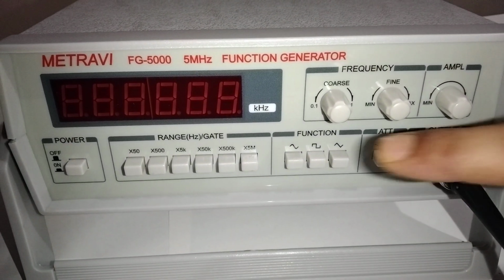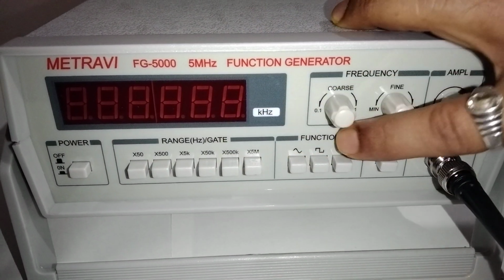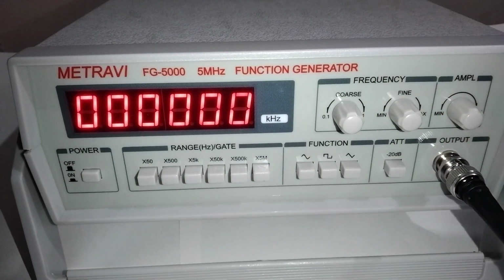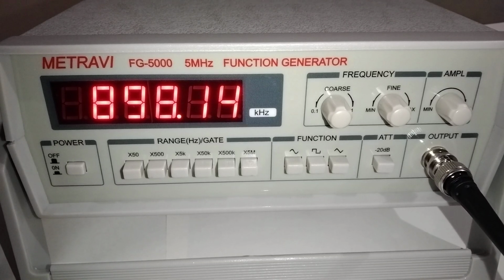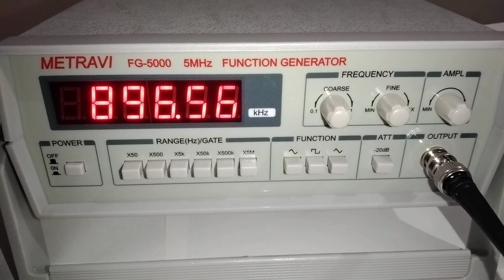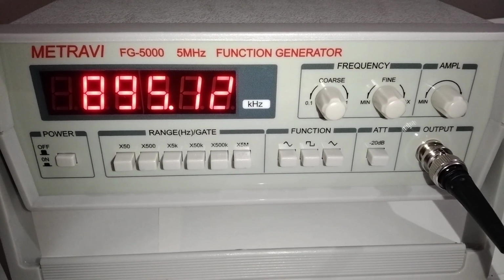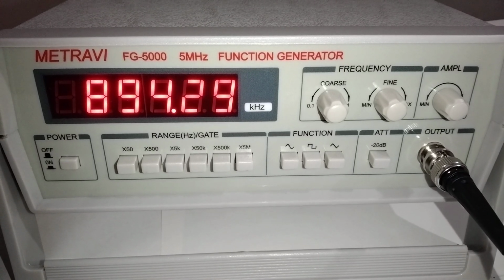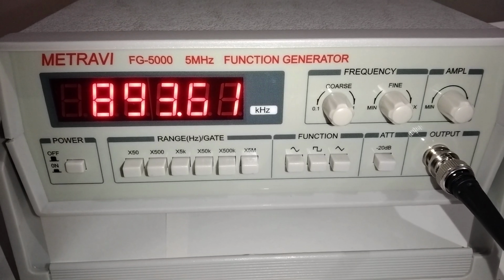So basically the switches are divided into power switches, then range, functions and attenuation. So we'll first switch on the instrument. Initially you should switch on the machine and you should switch on for 15 minutes for a warm up this machine, and then you should take in use.